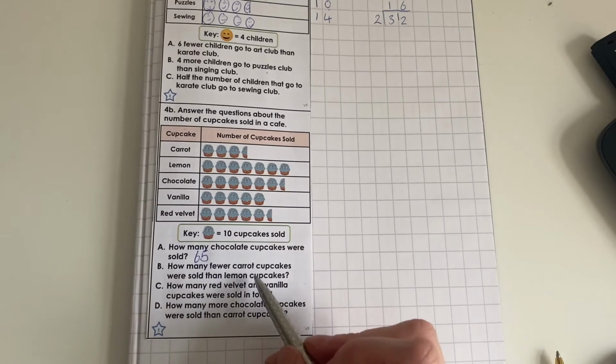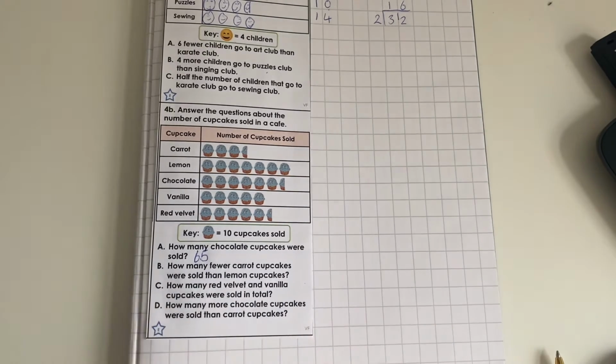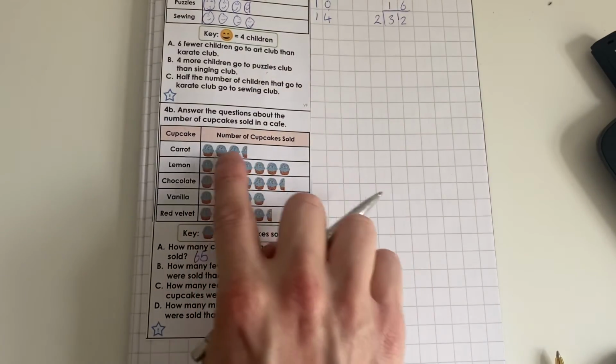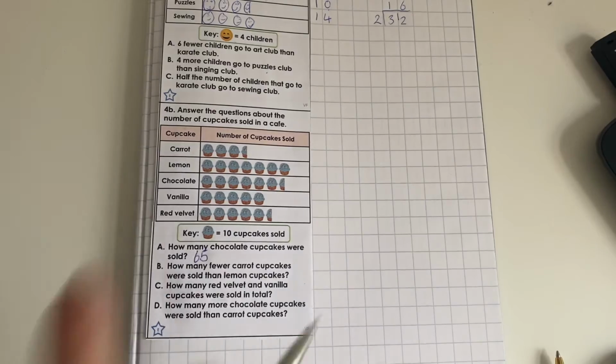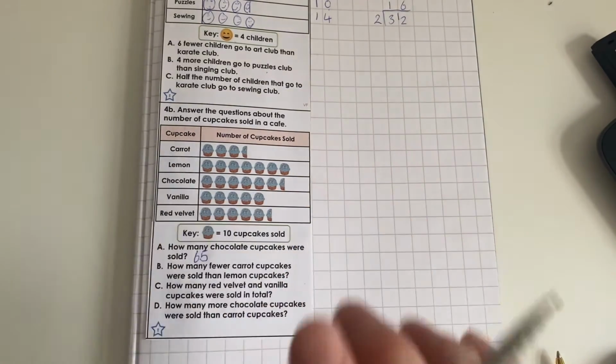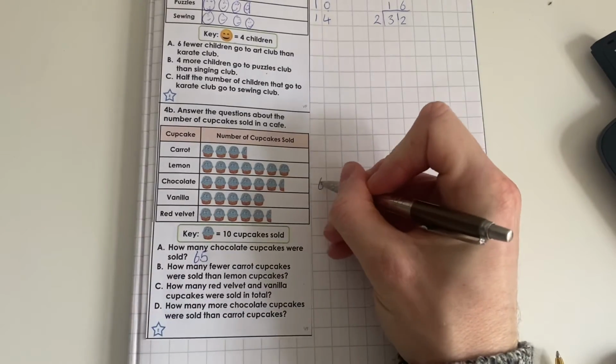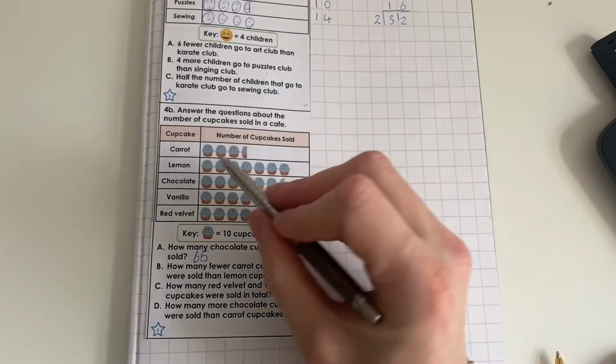How many fewer carrot cupcakes were sold than the lemon cupcakes? Now, what I'm going to do is not answer this question just yet. What I'm going to do is actually write the answer for each pictogram here now, so we can have that information ready for us. So we already said that there was 65 chocolate. We'll go to carrot.